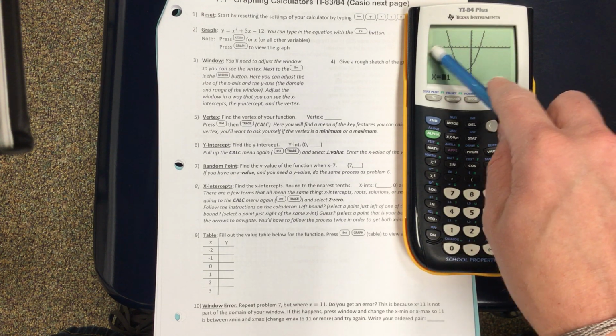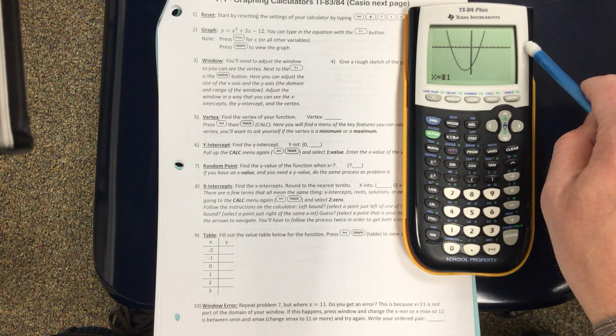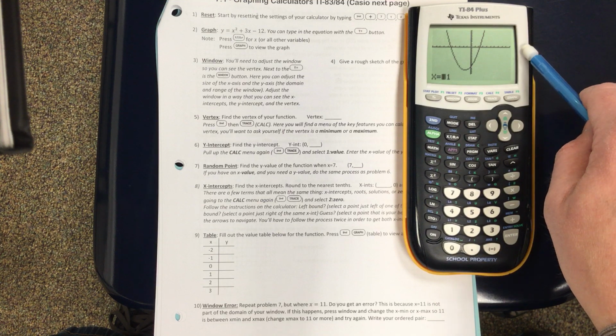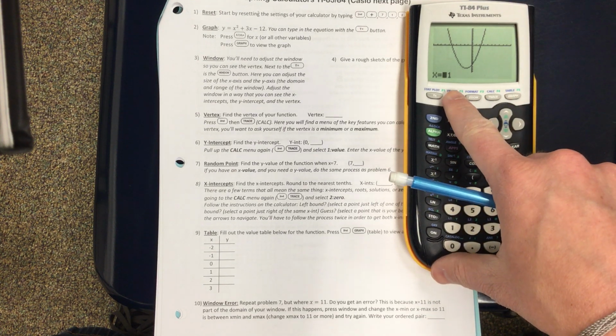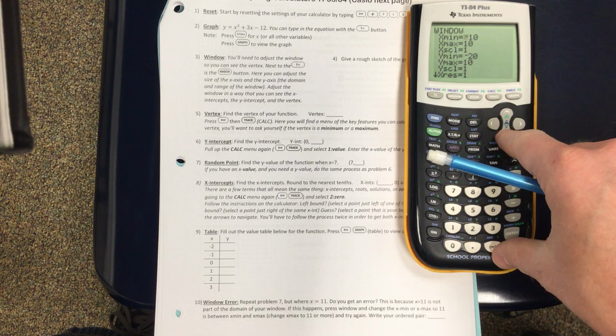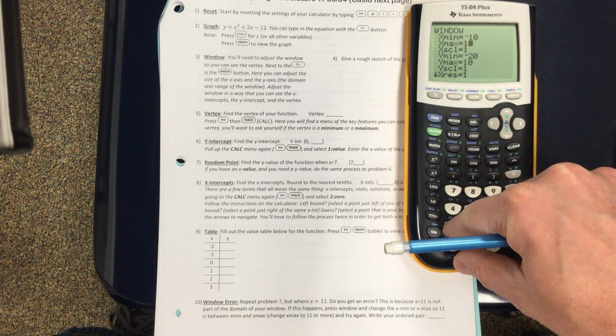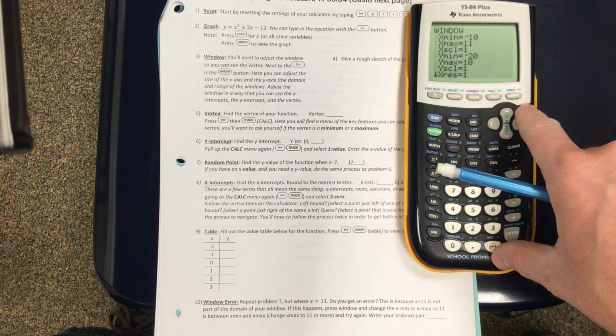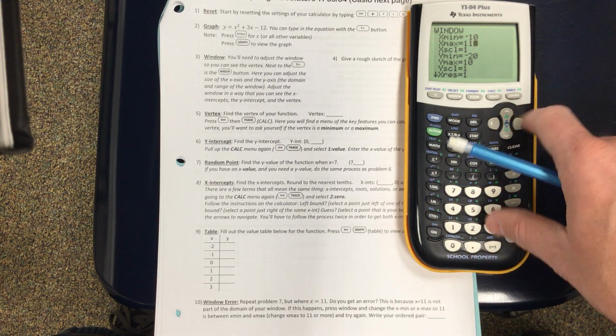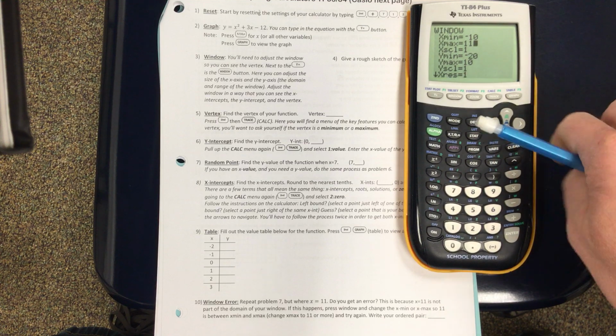That's our x min and max. 11's not on your graph, so that's where you get this error. We need to go to window and change that y max so that it would at least include 11. You could do 11, you could do 12, you could do 20, something, as long as 11 is part of your window.